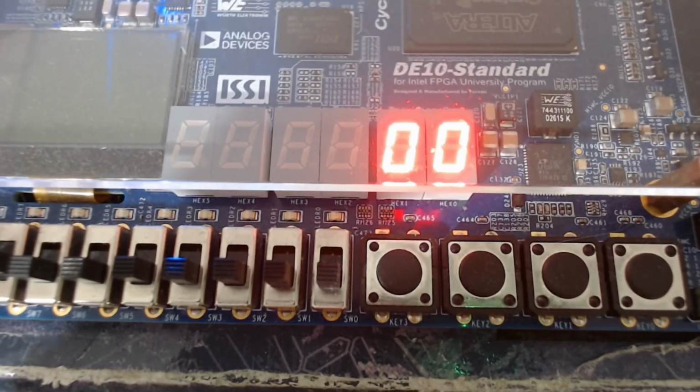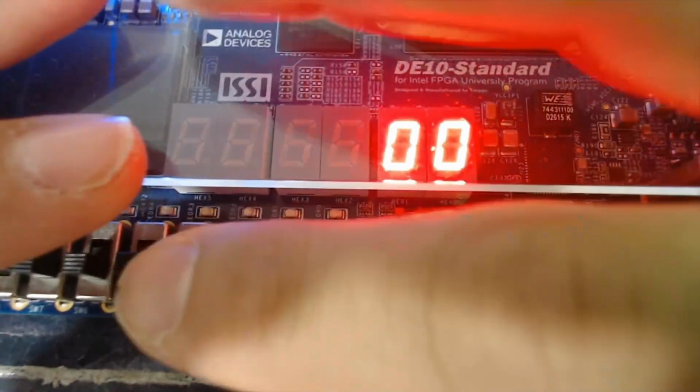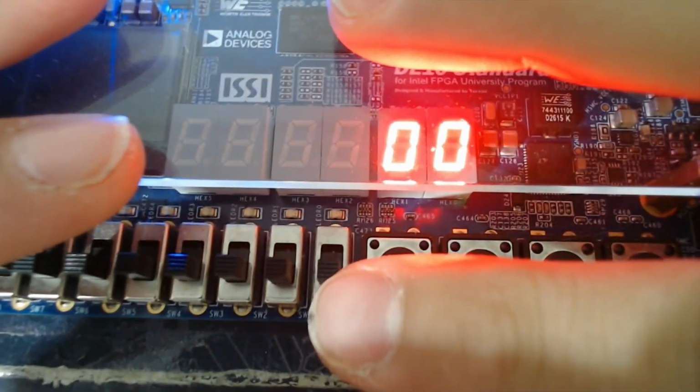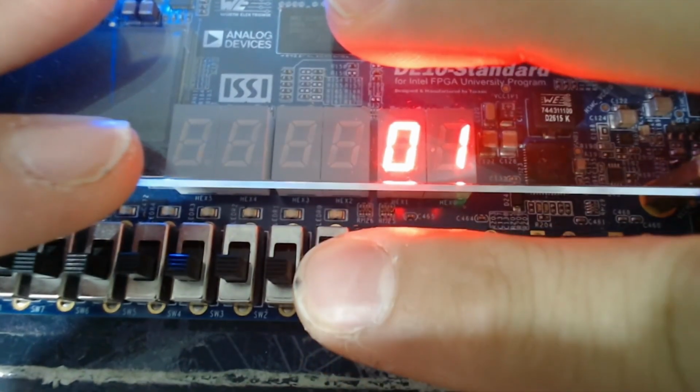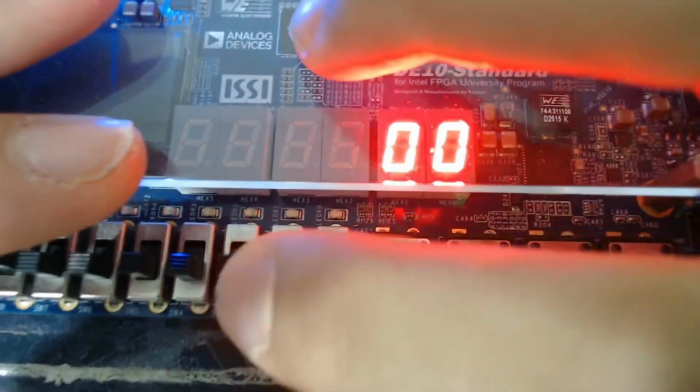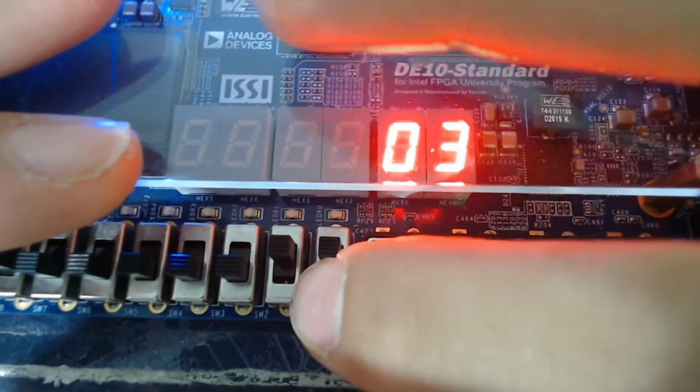As I have said, the first four switches are going to be the input. So we can check. Here it reads 1, and then 2, 3.